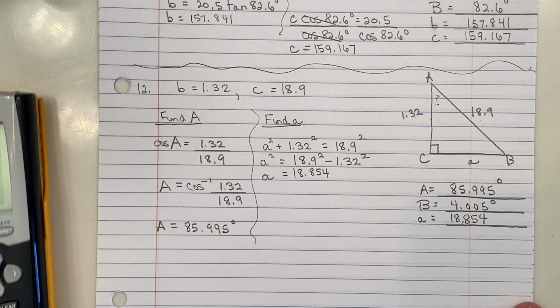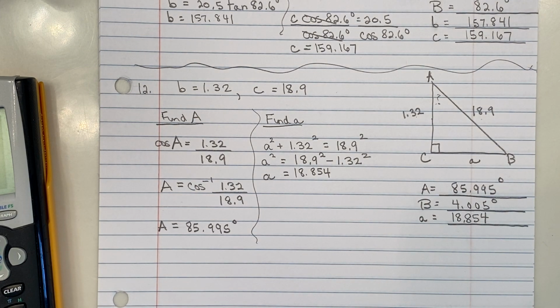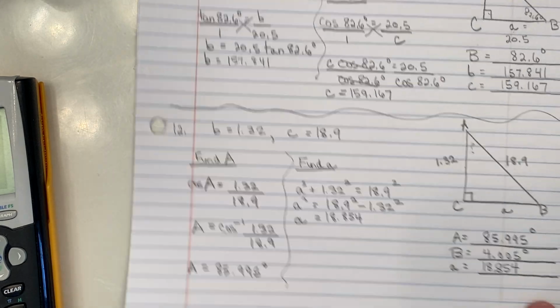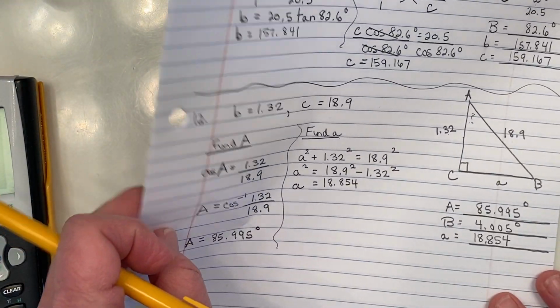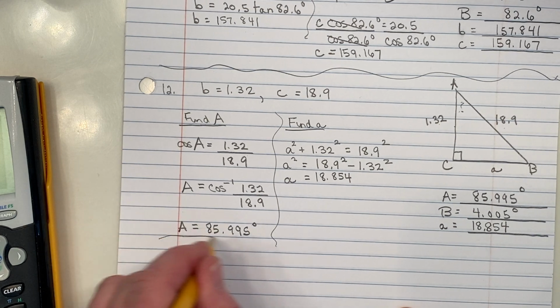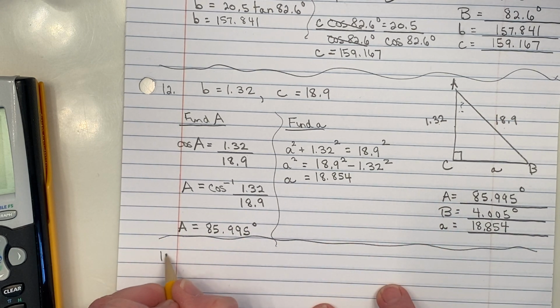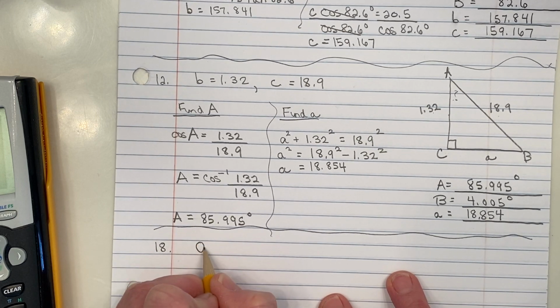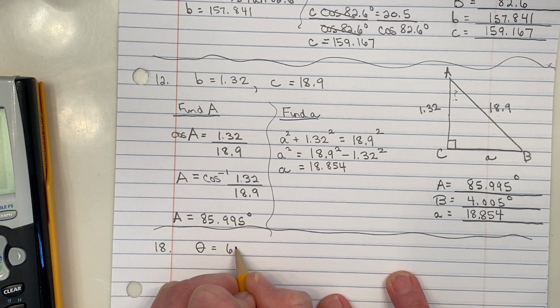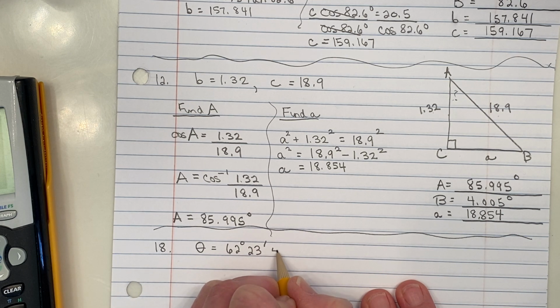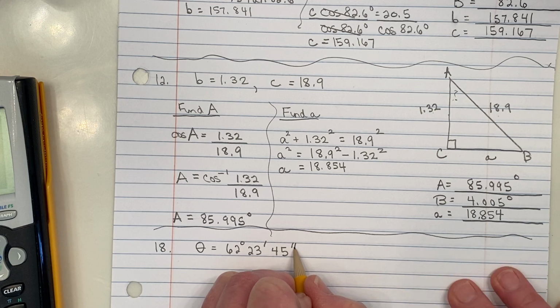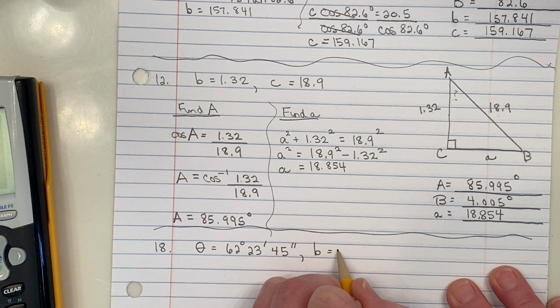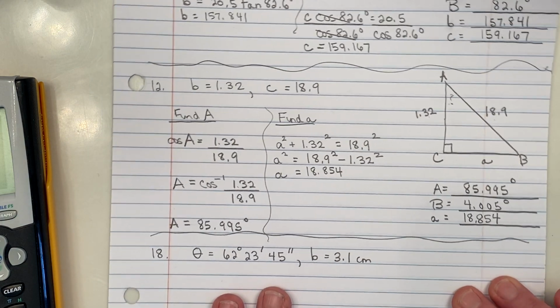All right. Let's take a look at 18. It has a little bit different twist to it. Nothing we can't handle though. Let's see, I think I can fit it on here. We're cycling back in the degree, minute, second notation. And then we do have units for a side length.